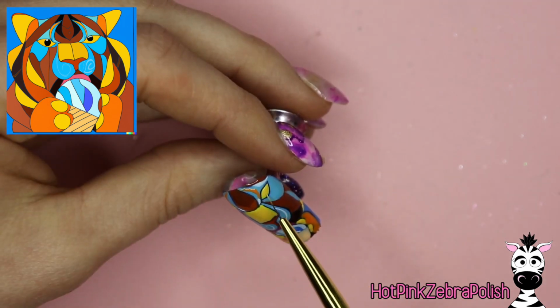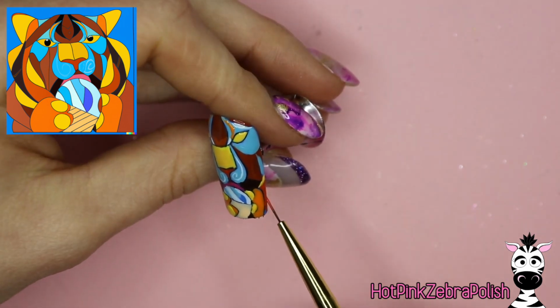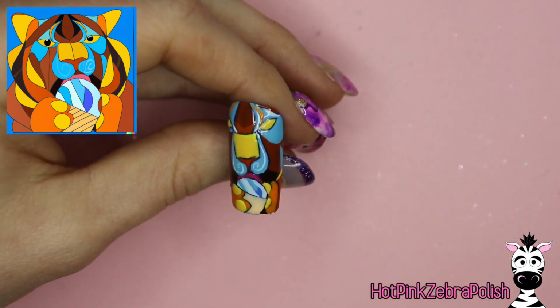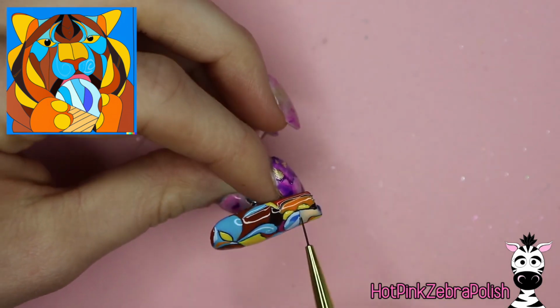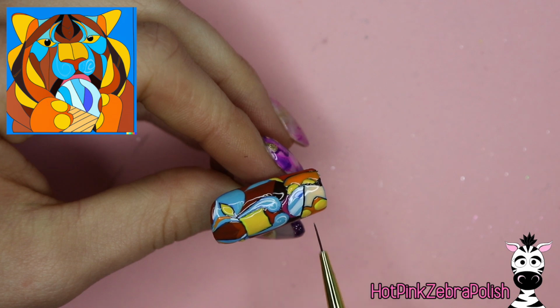So if you know that you want a nail art design that is pink and zebras, but you don't know how you want it to be done, type in a couple different variations of pink and zebra and see what it gives you. I'm going to have to do that now that I said that, everybody. I have to do that now.